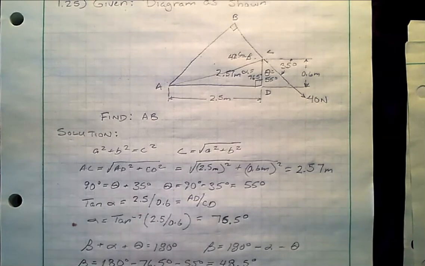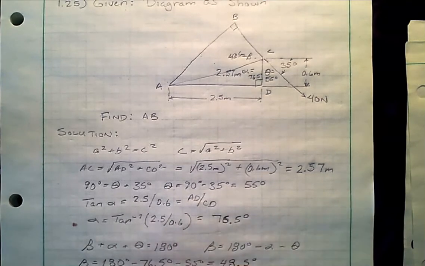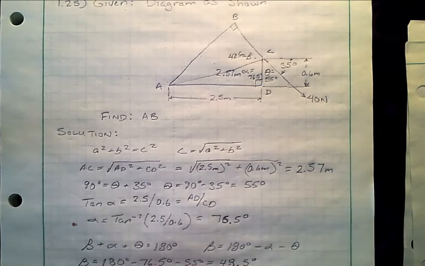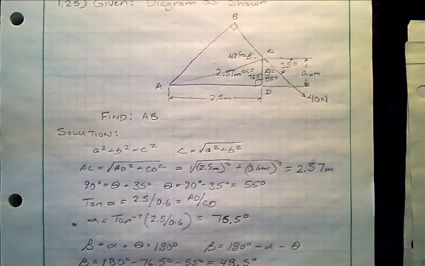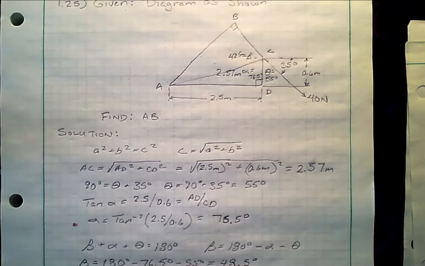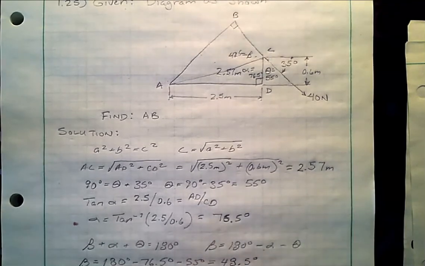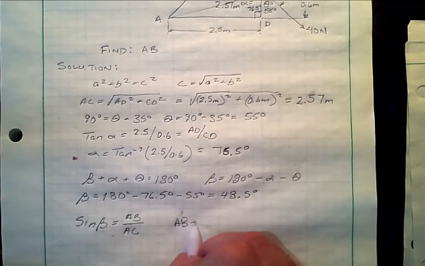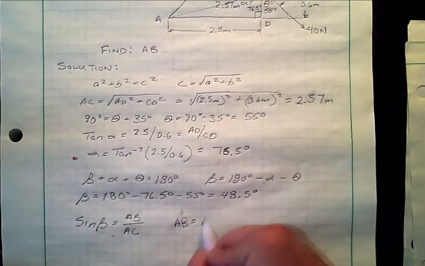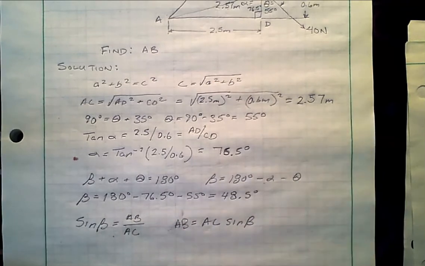So the sine of beta is equal to the opposite, in this case AB, divided by the hypotenuse, which is AC. Again, manipulate this around while you're in variable form, since we're really looking for AB. So AB equals AC, which we know, times the sine of beta.